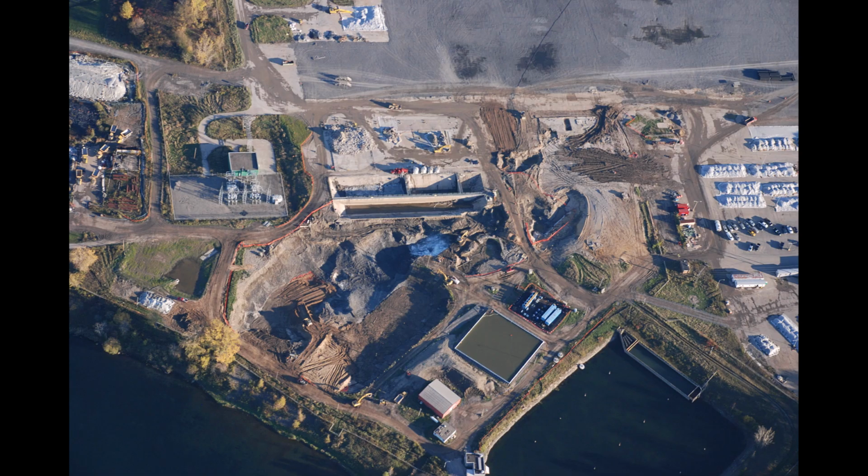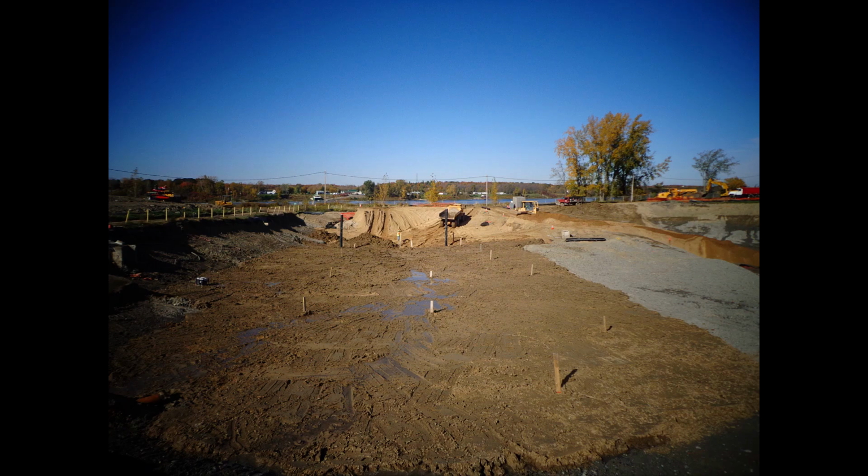By linking EVS's visualization and analysis capabilities directly to field implementation, the project team achieved precise, defensible, and cost-effective remediation of a technically complex site.